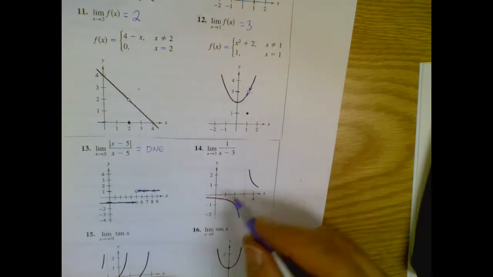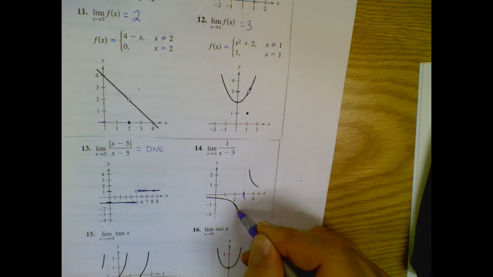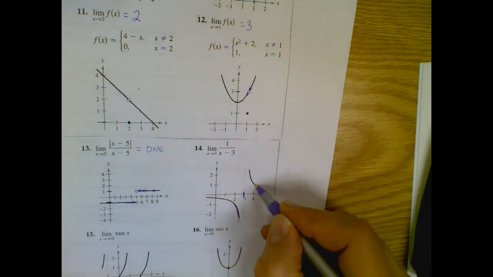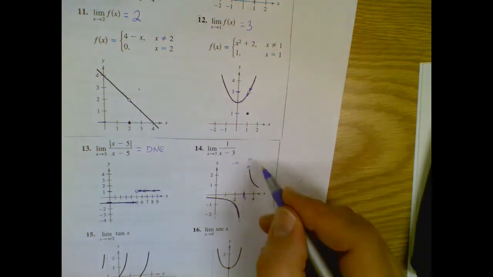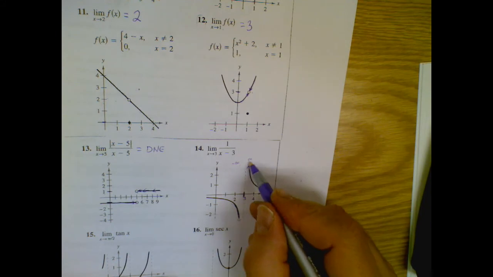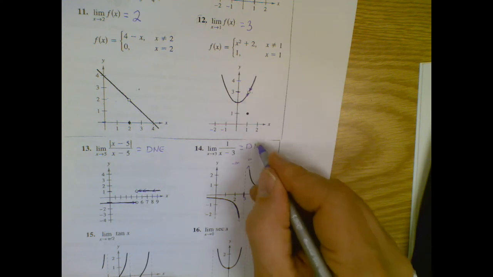If you look as you approach 3, here's 3, as you're getting close on the left side, it's going to negative infinity. As you're getting close on the right side, it's going up to positive infinity. Well, because those are different numbers, we're going to have to say the limit does not exist.